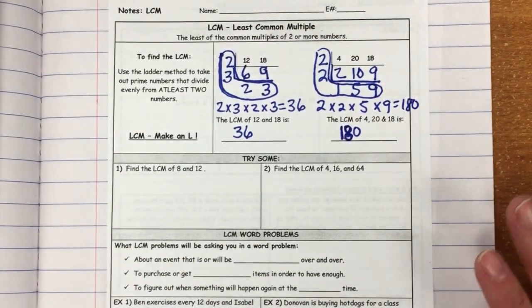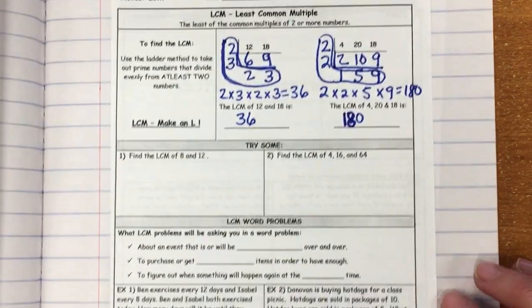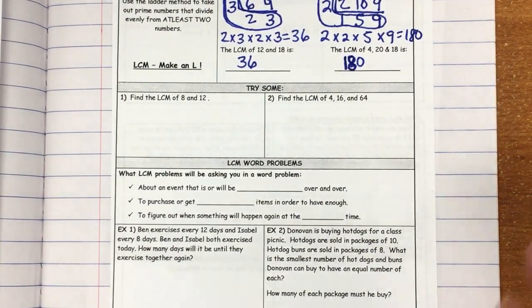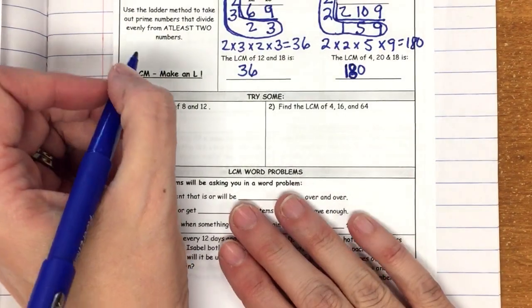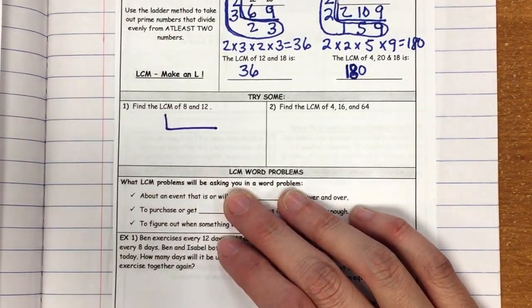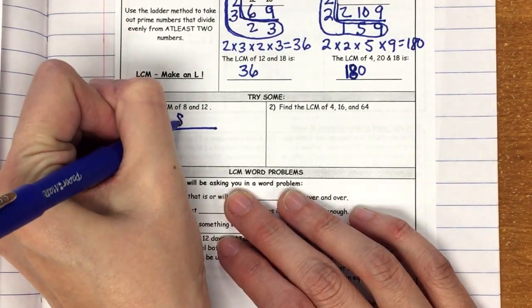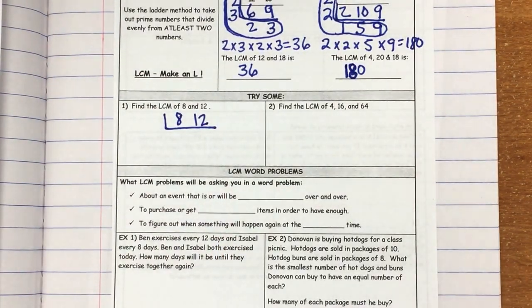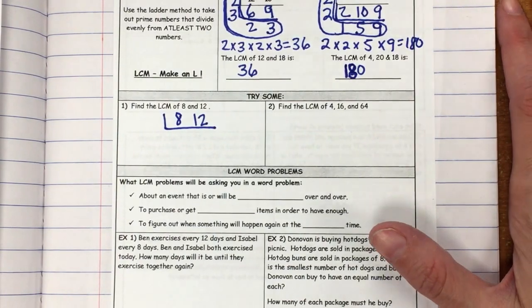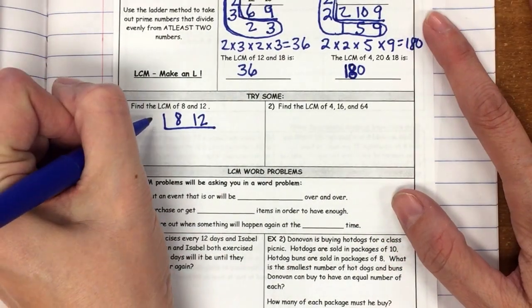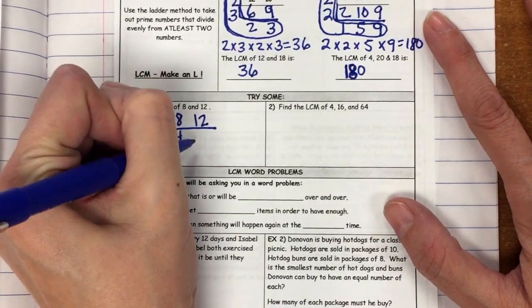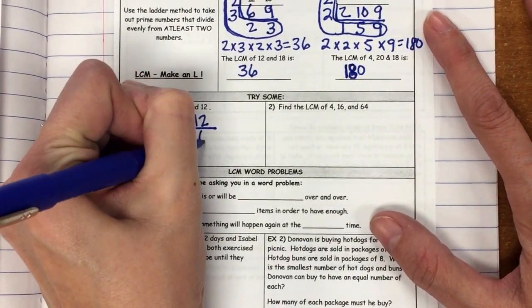All right, let's try some together. Find the LCM of 8 and 12. So again, I'm going to use the ladder method. I'm going to draw my upside down division sign. I'm going to place 8 and 12. And then I'm going to think of a number that can go into both 8 and 12 that's prime. So they're both even, so let's try 2. 2 into 8 goes 4 times. 2 into 12 goes 6.